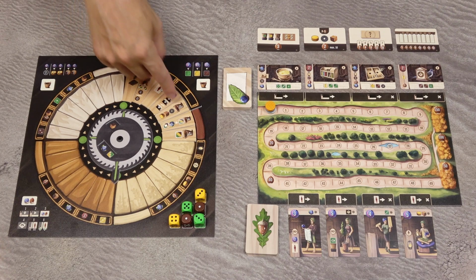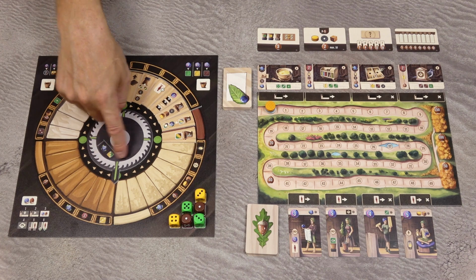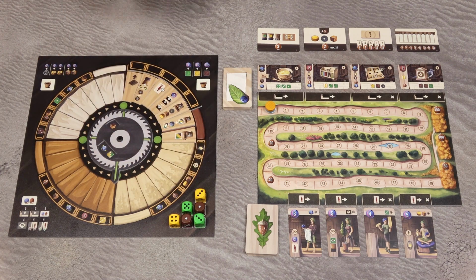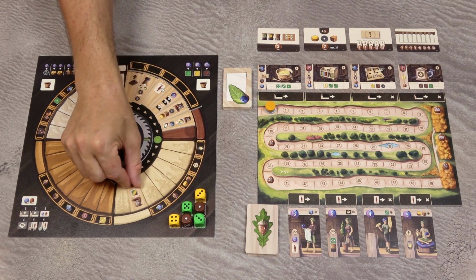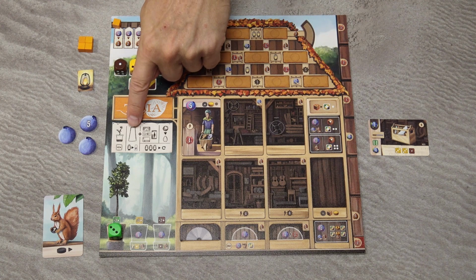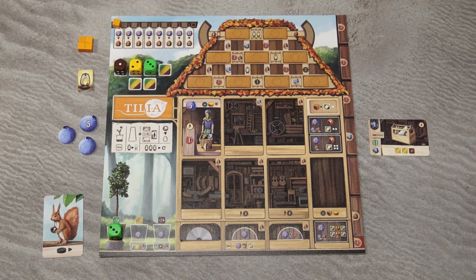So you choose any of the action tiles, and later in the game you may get some bonuses from this circular saw or from the outer ring. Then you move the tile to the next quadrant and take the action from the tile. The main action and all the additional actions or bonus actions can be taken in any order.